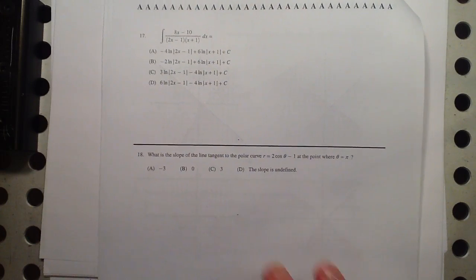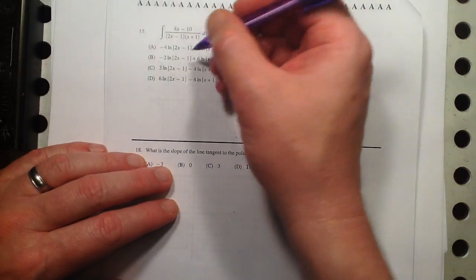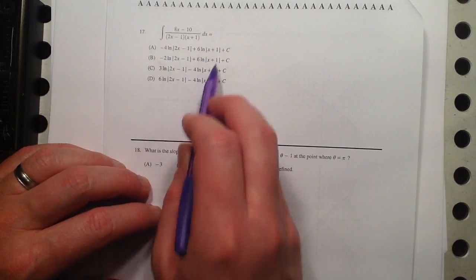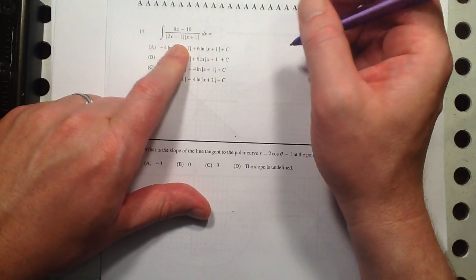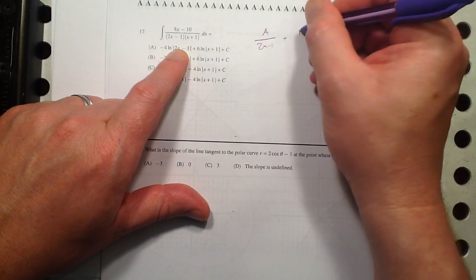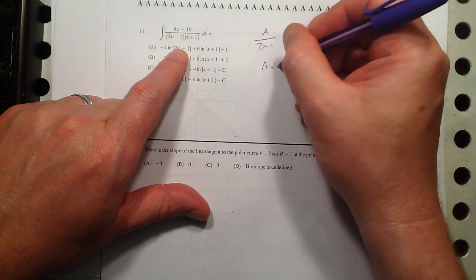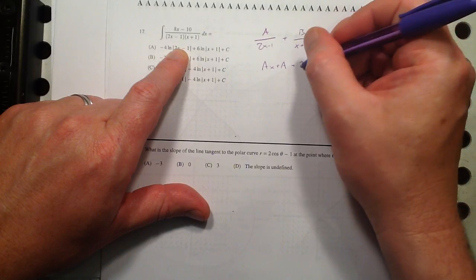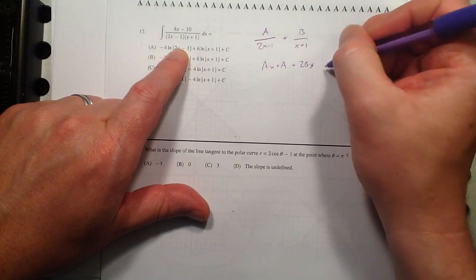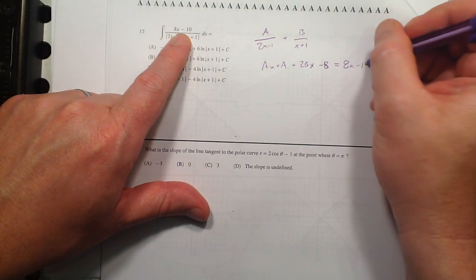Hey, if that doesn't smack you in the face and say partial fractions, then, well, you better get some more sleep. Looking at those answers, it's very clearly the kind of answer we get when we're doing partial fractions. And they even factored it for us. Can you believe that? So A over (2x minus 1) plus B over (x plus 1). So doing the little cross-multiplying thing, 2B times x minus B. So that's all got to be equal to 8x minus 10.